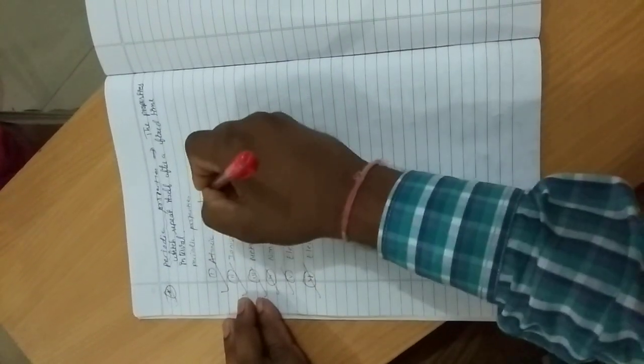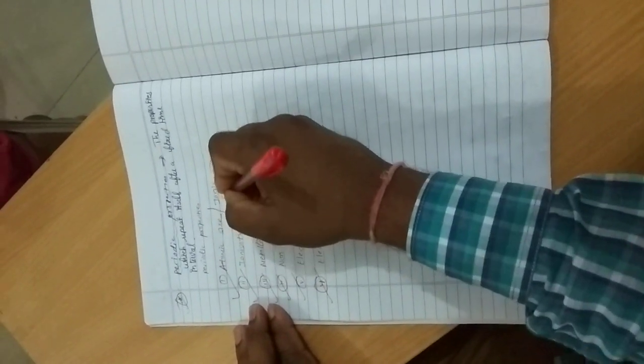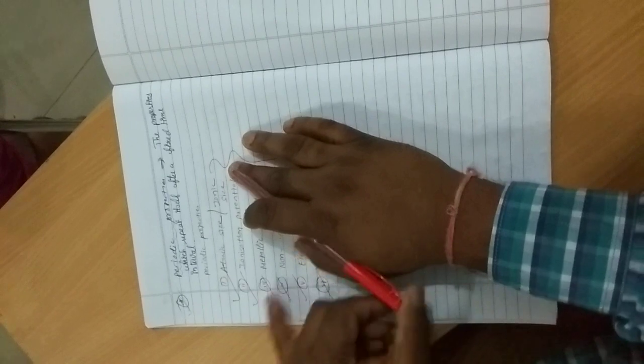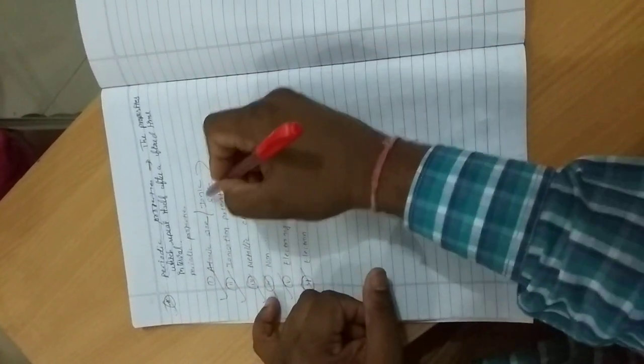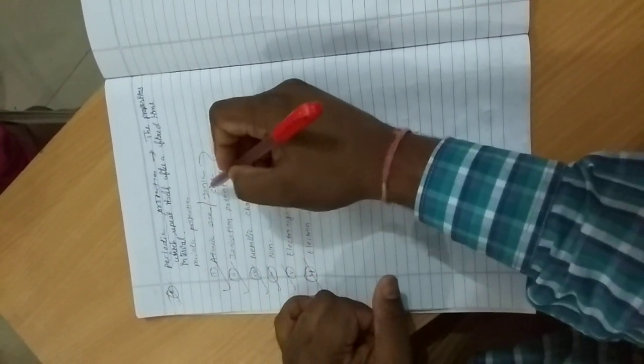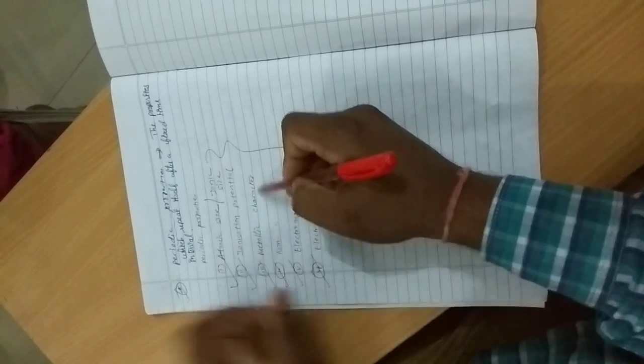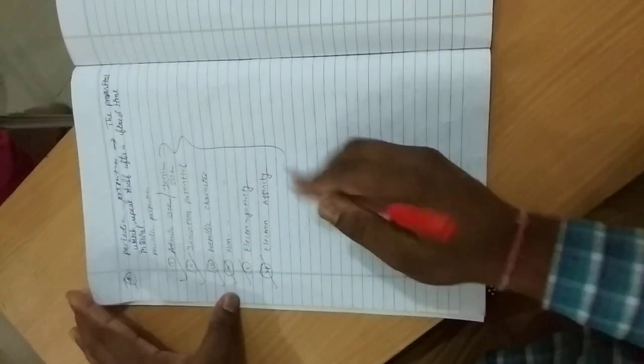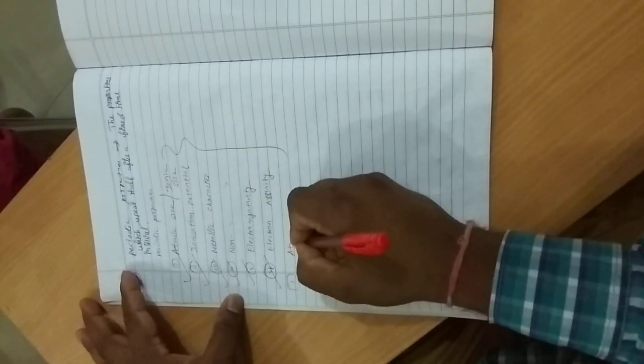Atomic size is also called what? Ionic size. Ionic size or atomic size will have the same kind of property variation. Okay, ionization potential, metallic character, non-metallic character. Now first we will discuss atomic size.